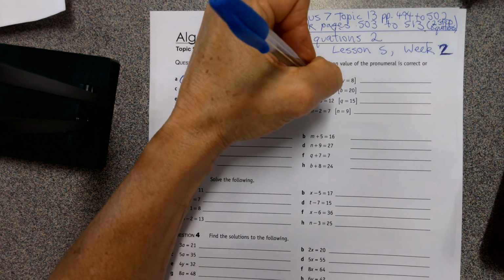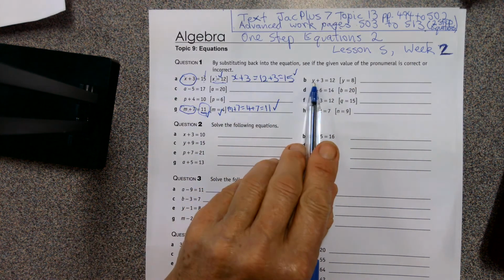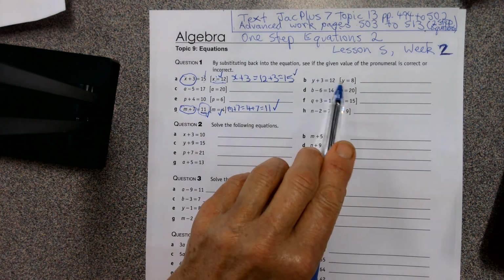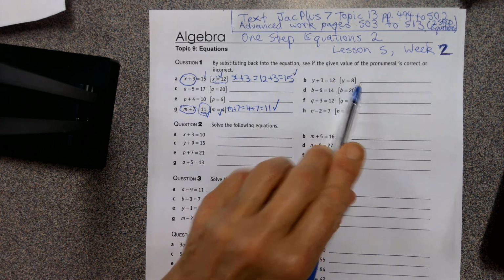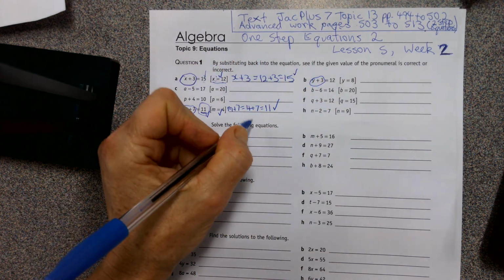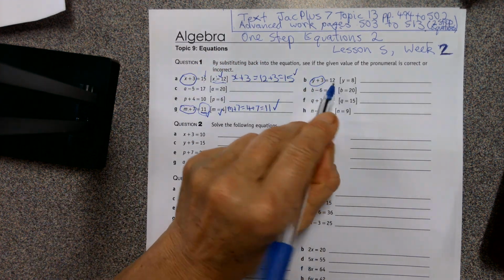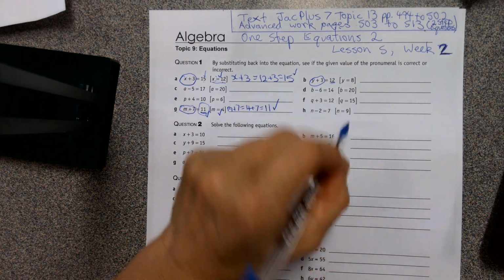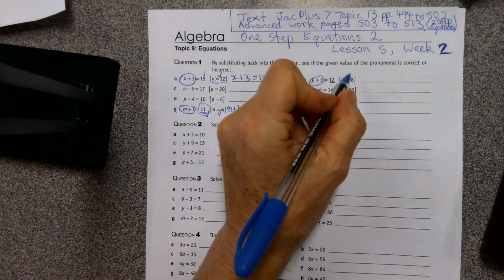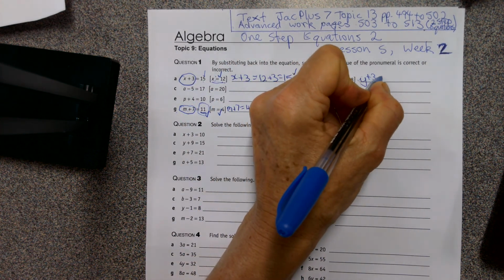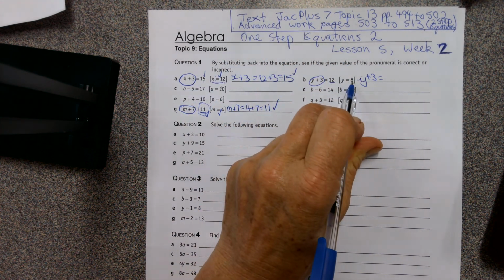Let's do y plus 3 equals, I forget that I'm left-handed. Y plus 3 equals 12 when y equals 8. So we're looking at the left-hand side, y plus 3, and we're going to see if it equals 12 when we substitute in y equals 8. So we look at it, we try and write it. Y plus 3 equals, well, y is going to be 8.